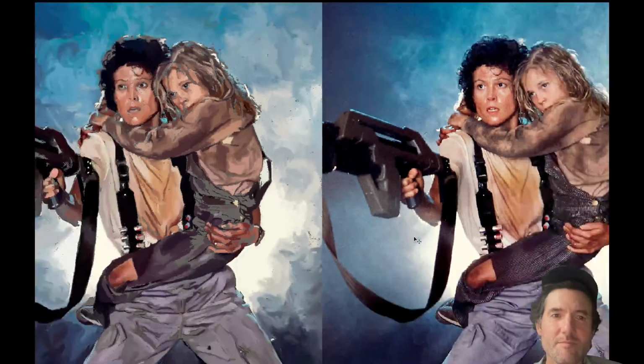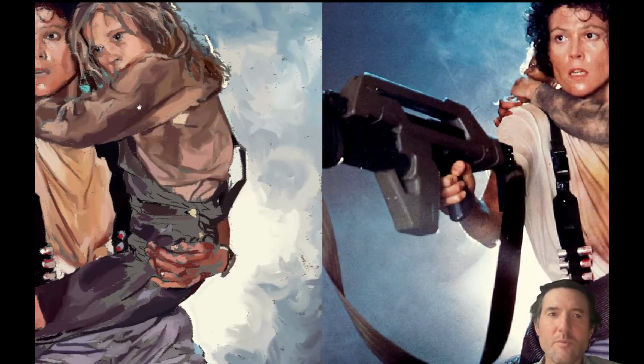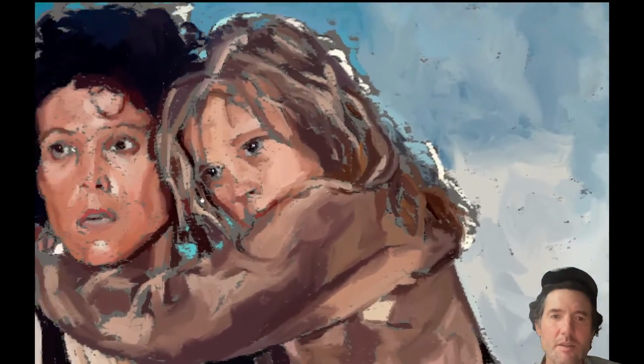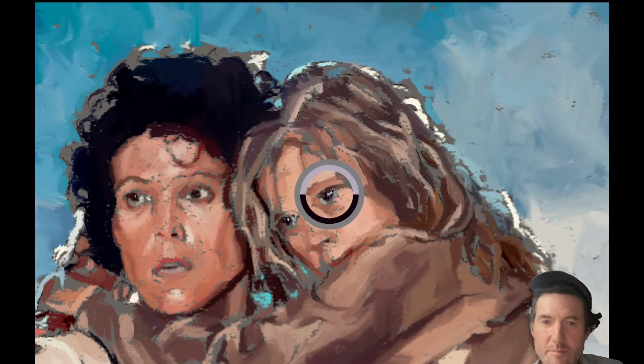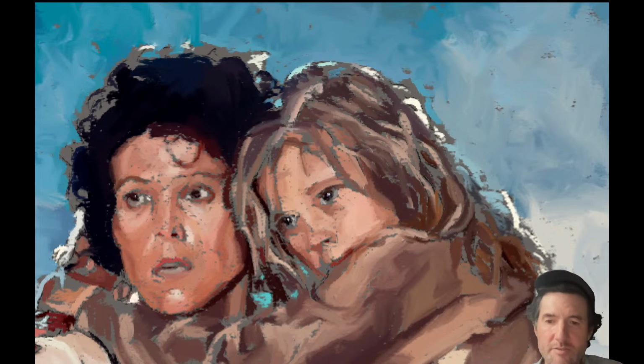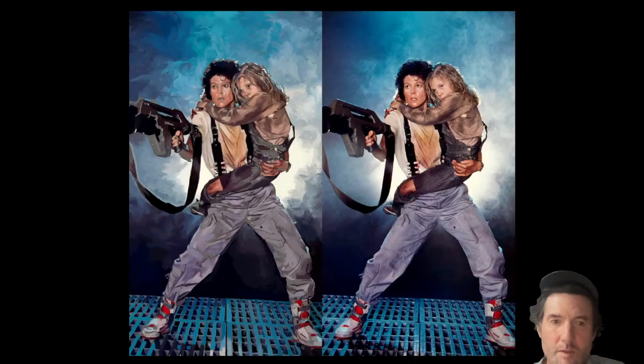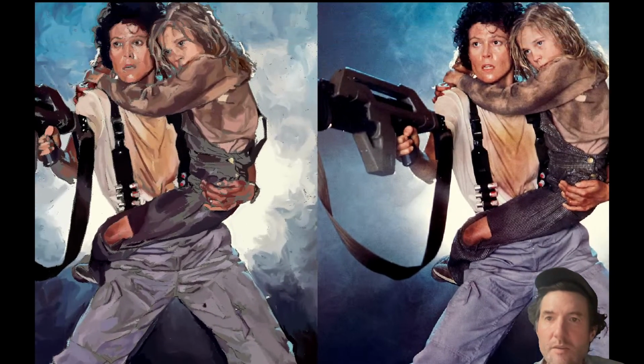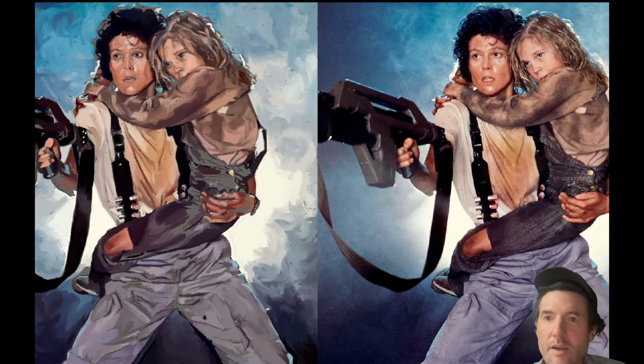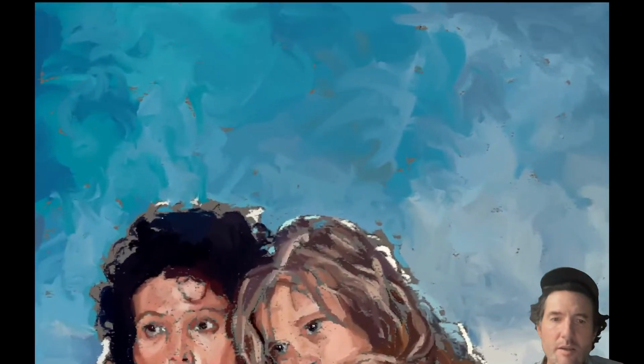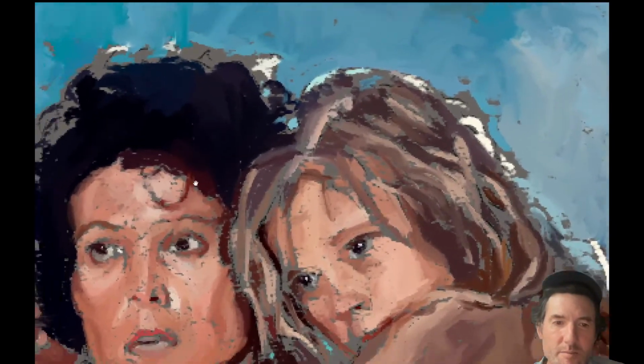And same idea for Ridley Ripley. To me it doesn't matter because nobody's going to be staring at the photo next to this. Let's take a look. Oh yeah, okay, middle right, something like that.